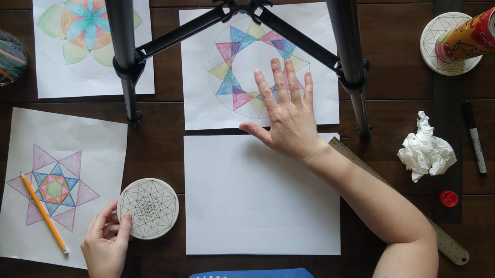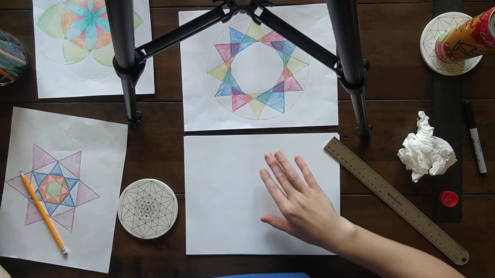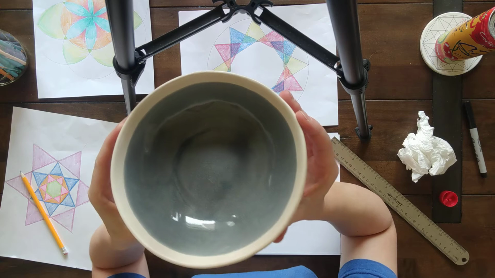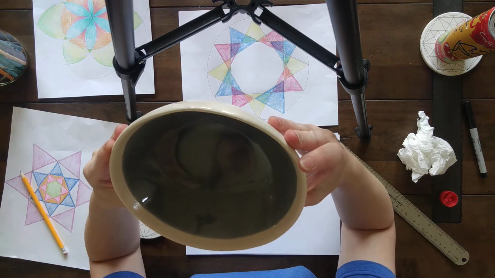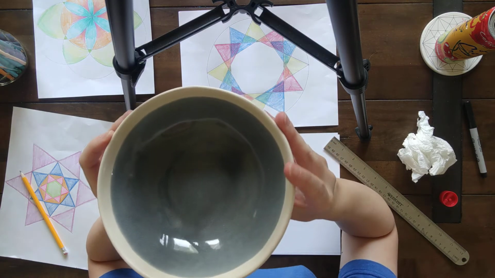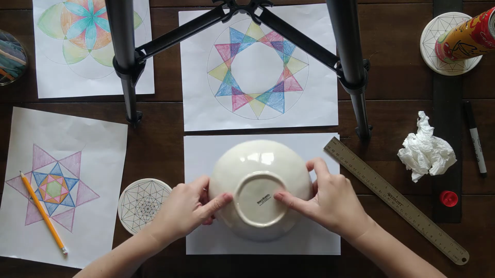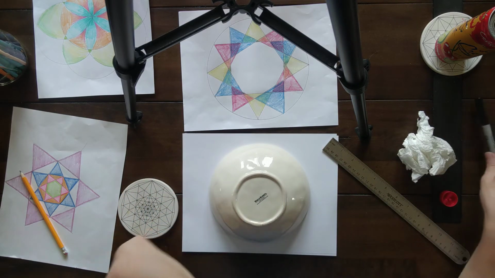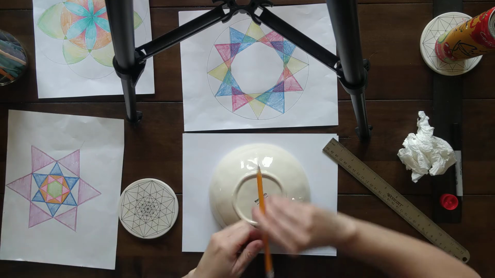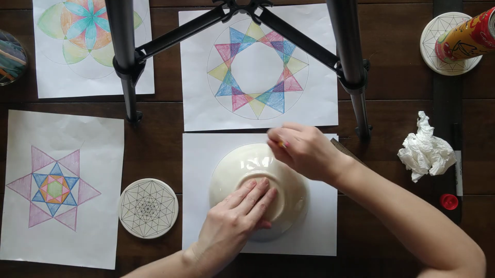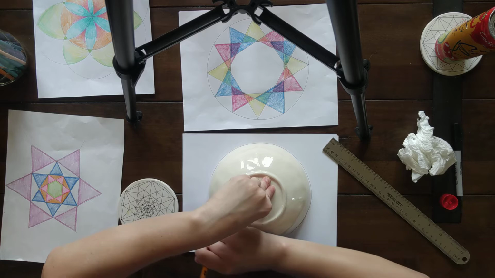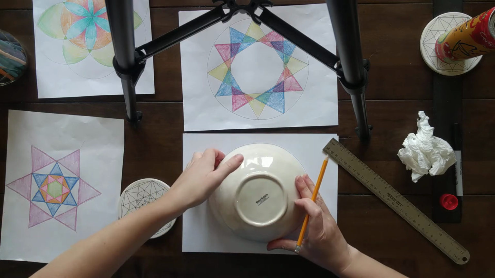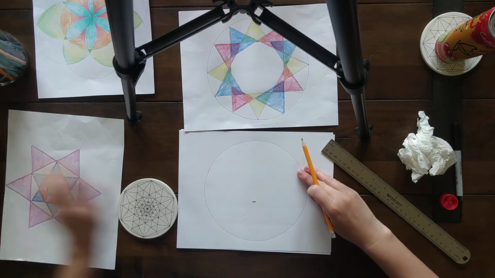So the first one we're gonna do is this here. What I did is I grabbed a bowl, something that I realized would fit inside my paper fairly well. And then I traced around it. Ta-da! Okay, so we have a circle.